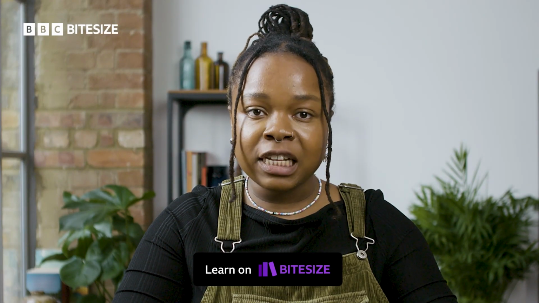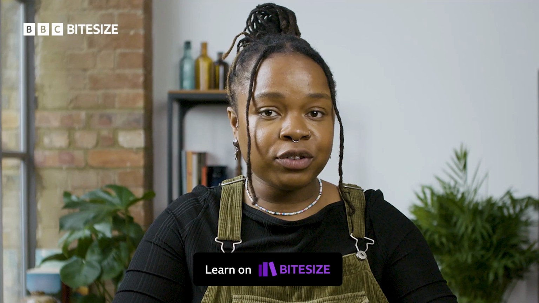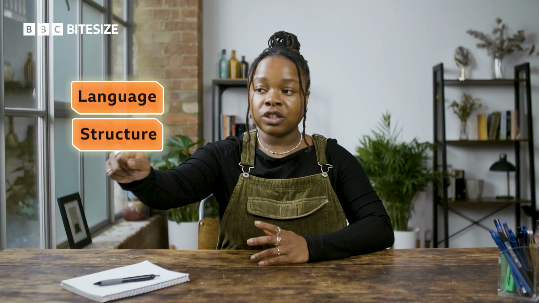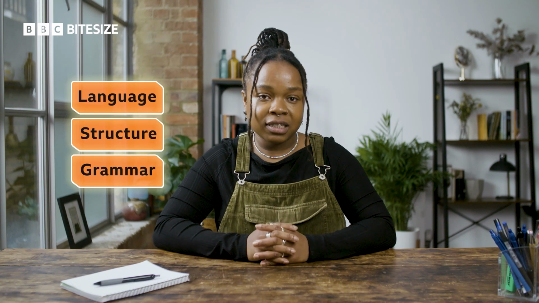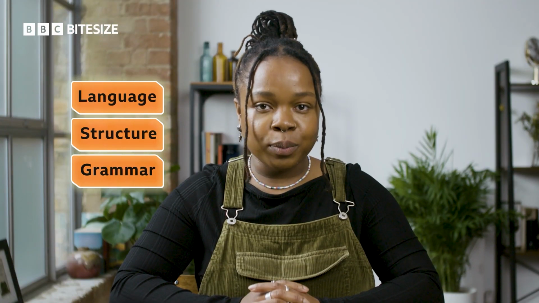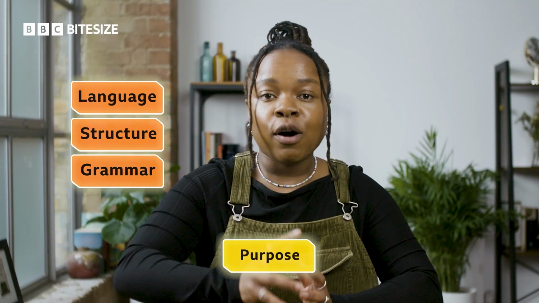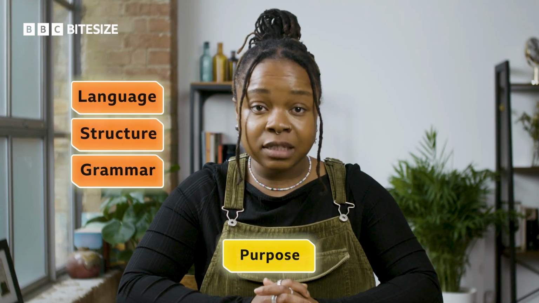In one of your English language exams, you'll be asked to analyse two texts and compare the writer's ideas and perspectives, analysing how similar or different they are and why. The text will often be about a similar subject, but each writer may be aiming to present a different idea or perspective. They will use different language, structure, and grammar to do this. Each of these elements will be influenced by the purpose of the writing, why the text has been written.